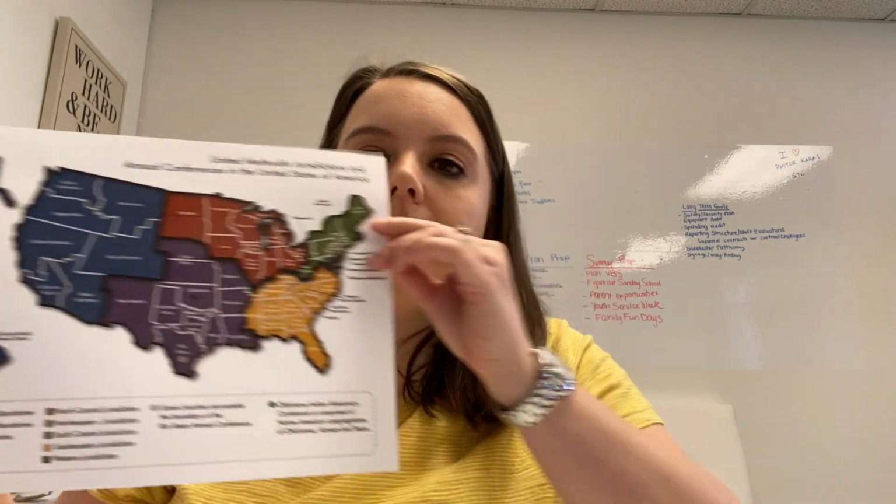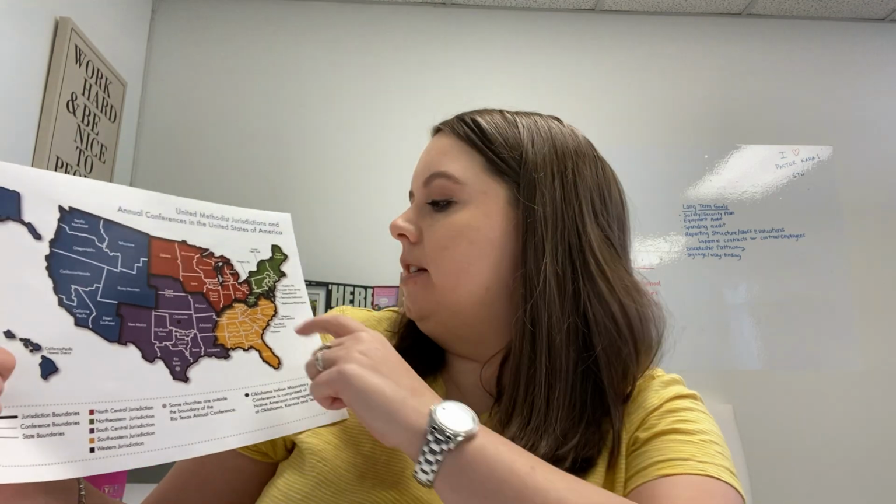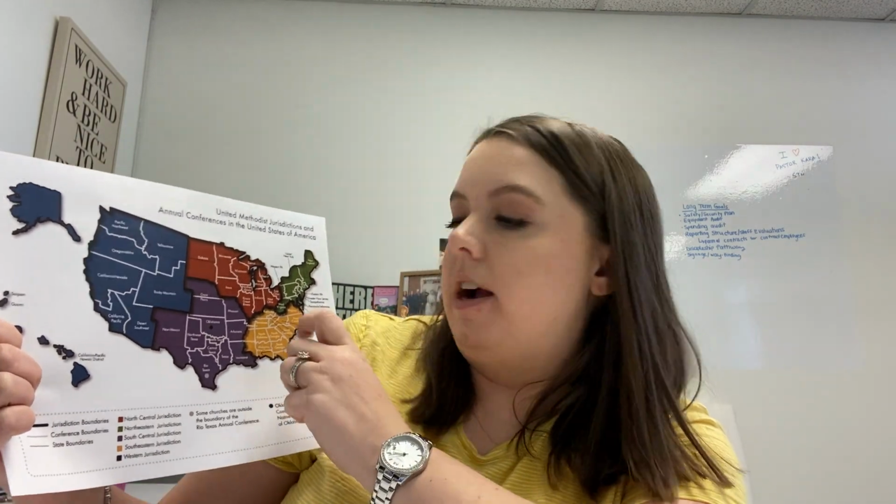So the next tier on our chart is the annual conferences. There are 3 different ways that you can think of the annual conferences. When we say the word annual conference, it really has 3 meanings in the United Methodist Church. The annual conference is first a regional body. You can see on this map that the United States has 54 annual conferences. We are in the Western North Carolina Conference right here. But there are 54 different annual conferences.